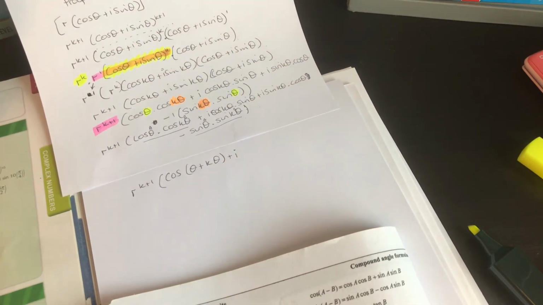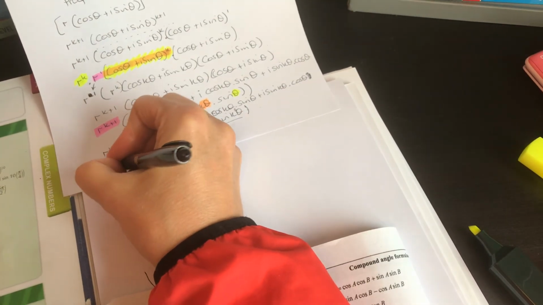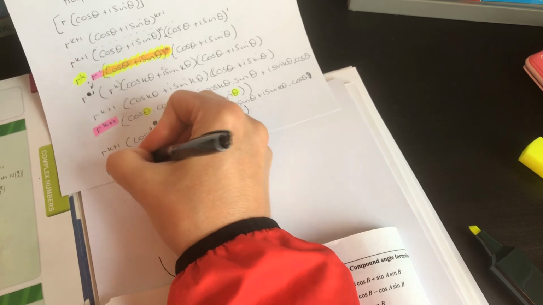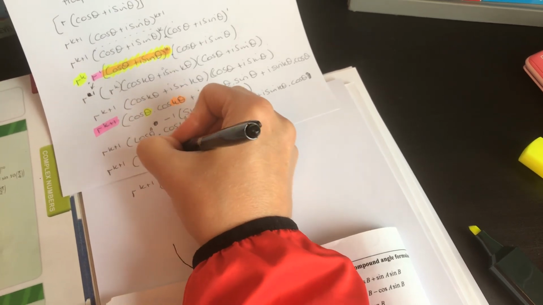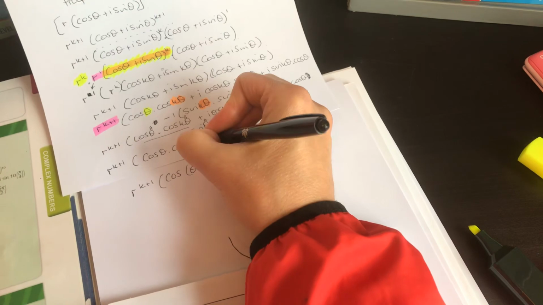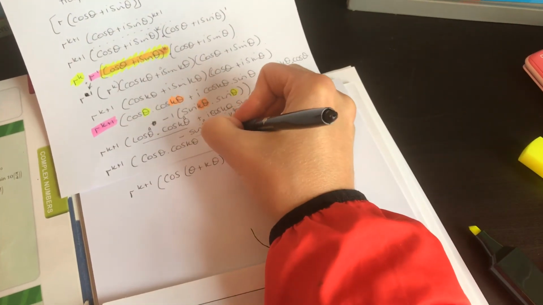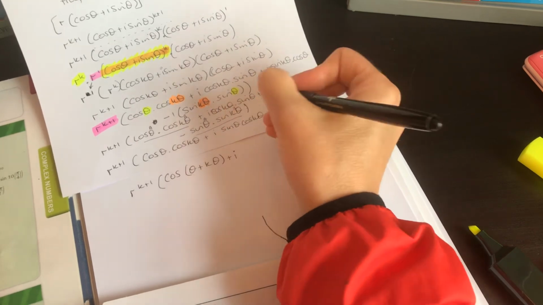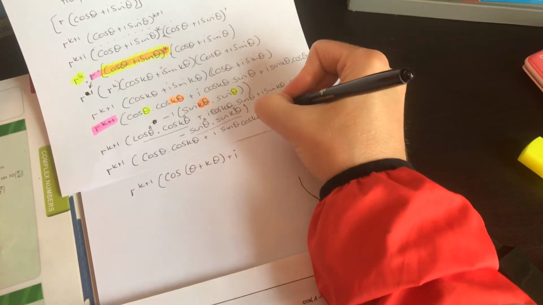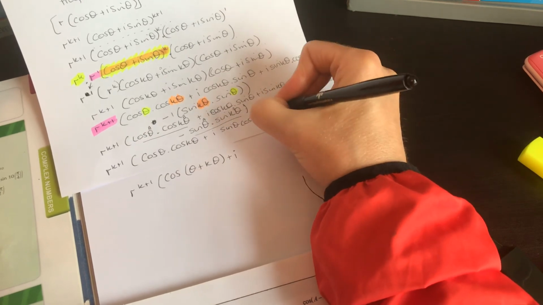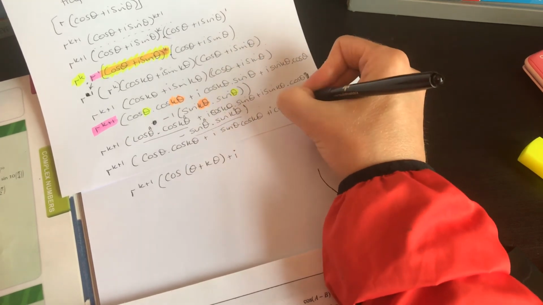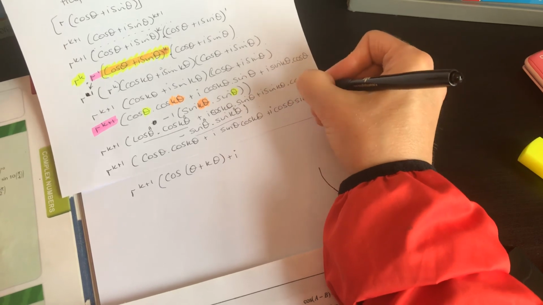So let's do that again. Yeah, there it is. And again, I might just write that in a different order. So let's go for sine theta cos k theta plus cos theta sine k theta.